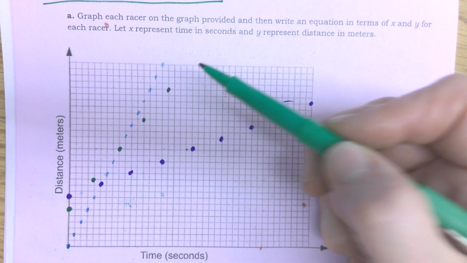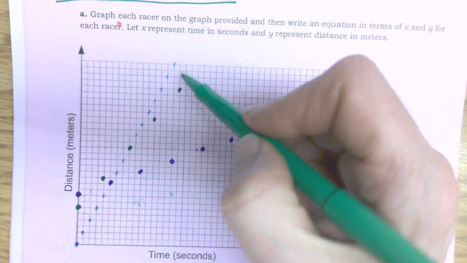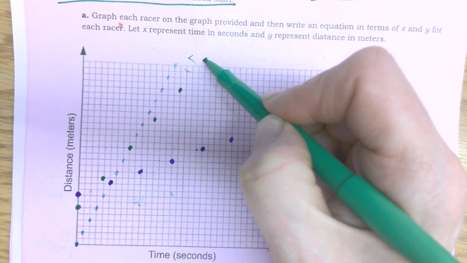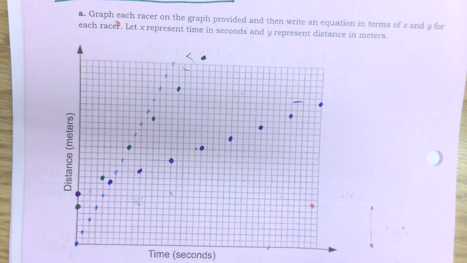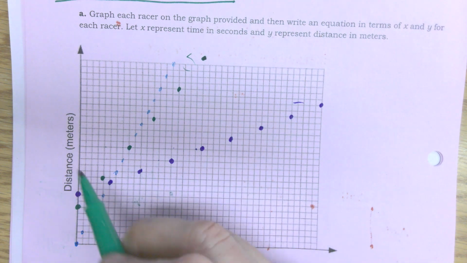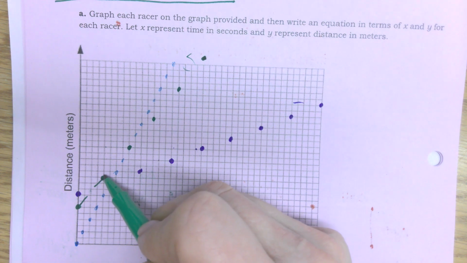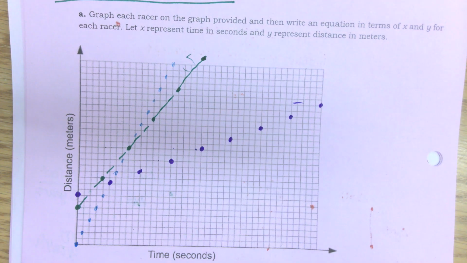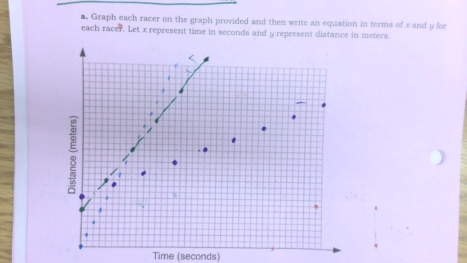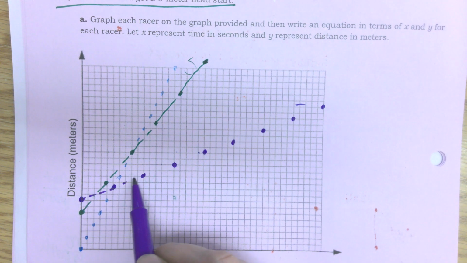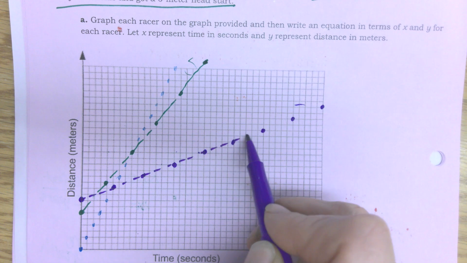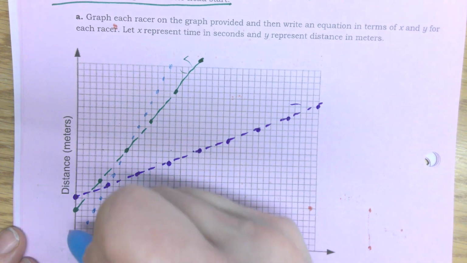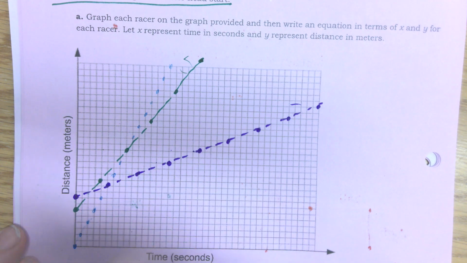Uh-oh, I'm off the chart now, so I can't go any more than that. Oops. It would be off. Okay. I'm going to connect these points so I have kind of a line. I'm going to do the same with the other guys. Purple. And the first one that I did actually was the blue, and my blue ran out.